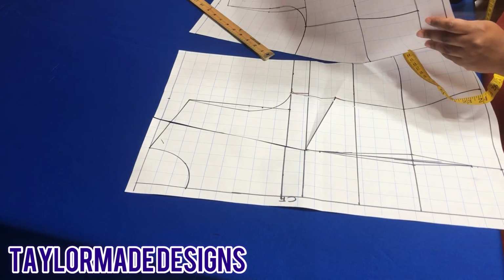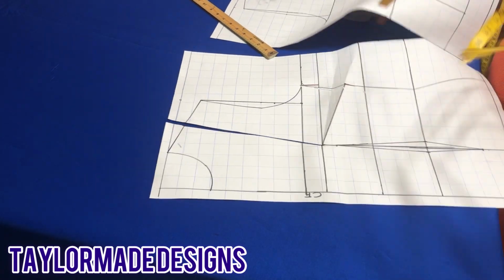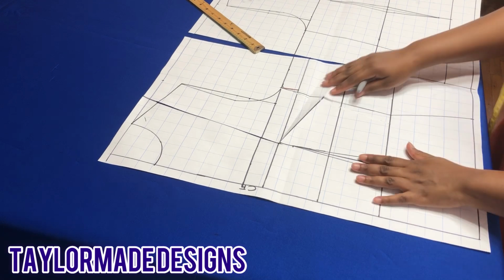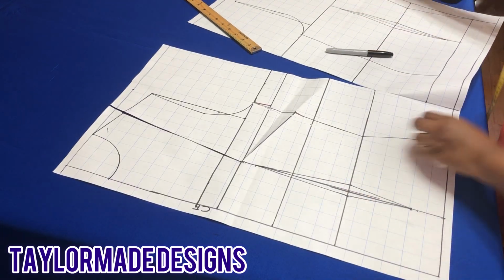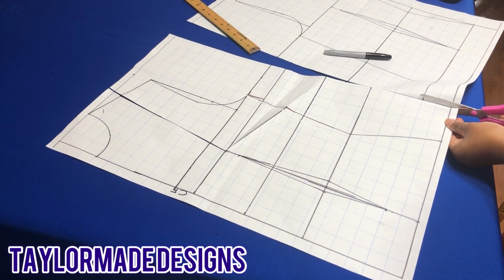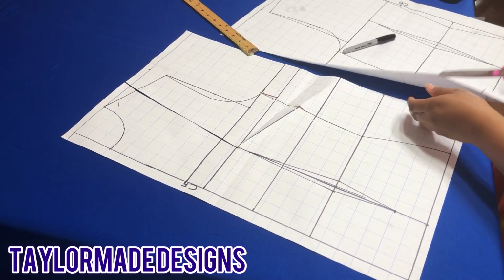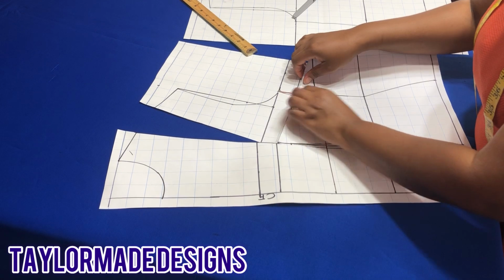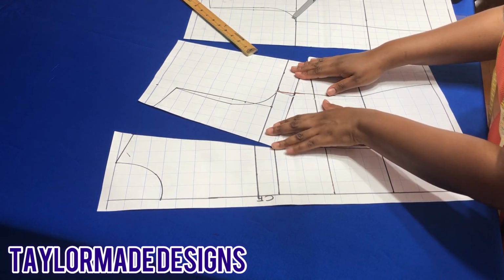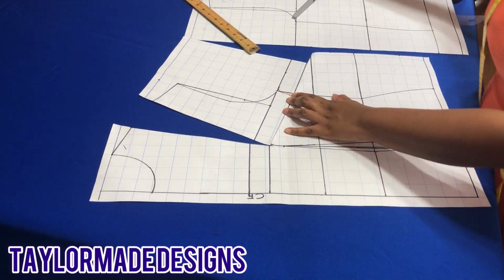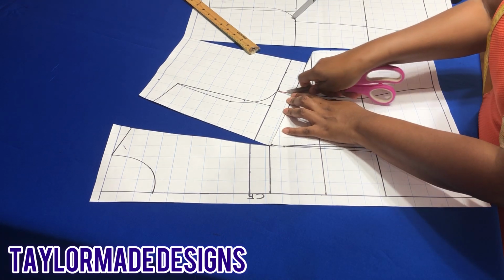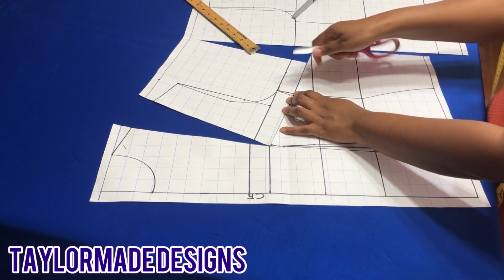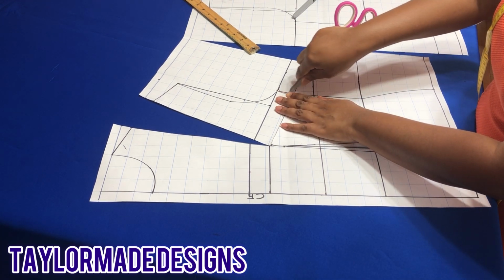So now this is without seam allowances. Let me cut this off. So when you are drafting, ensure that you put your seam allowance, okay?